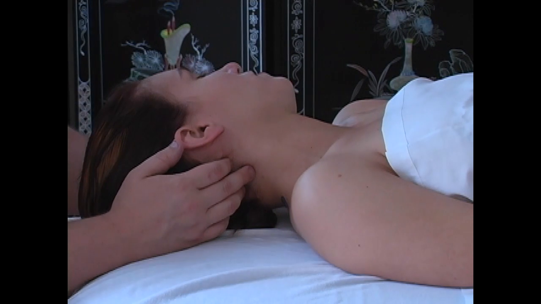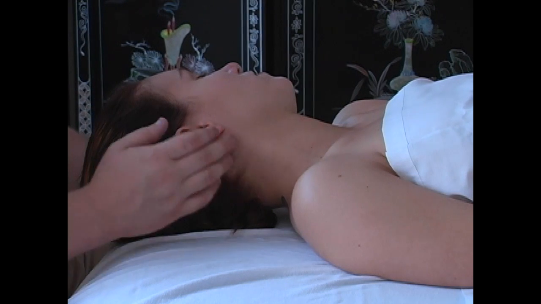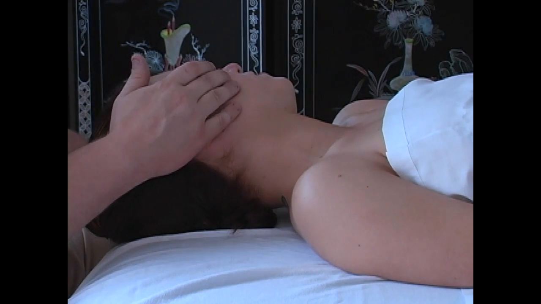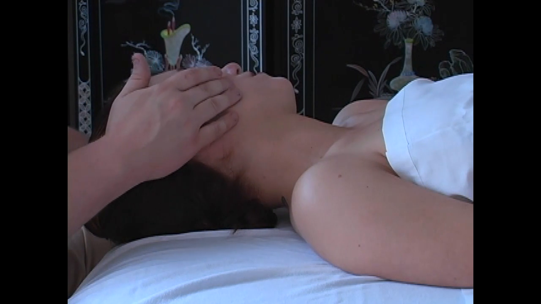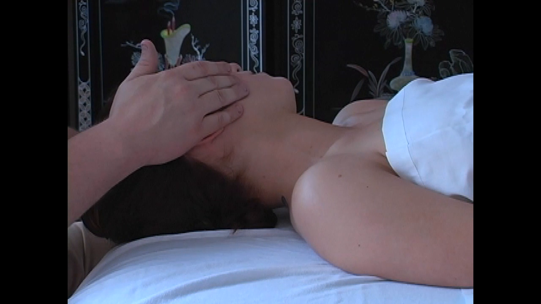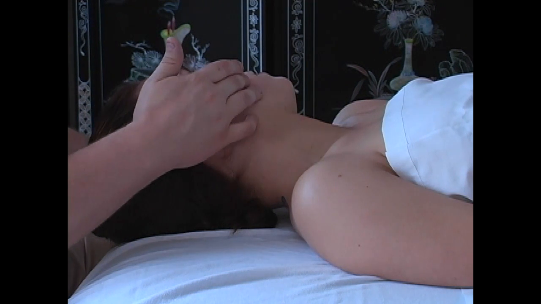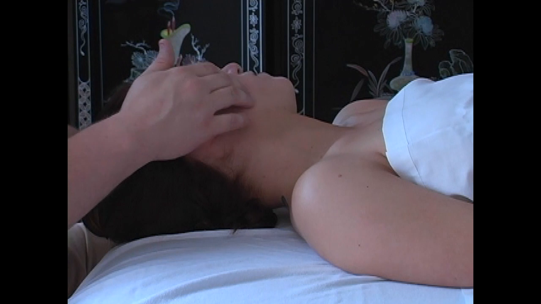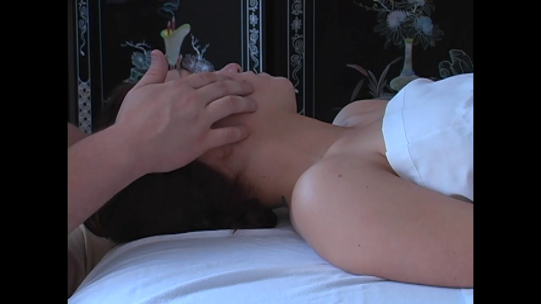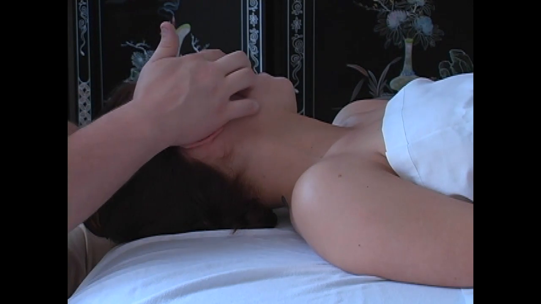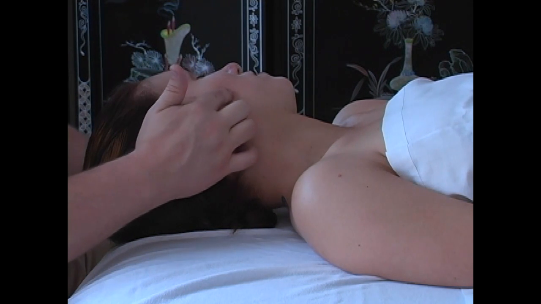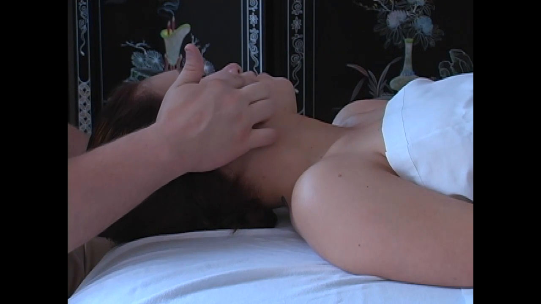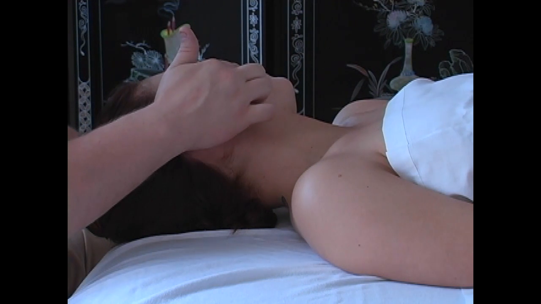Zygomaticus. The zygomaticus runs from the zygomatic arch to the lateral angle of the mouth, so it goes right here to here. It lifts the corner of the mouth upwards and outwards to smile, so technically that's considered your smiling muscle. For these, it can mimic sinus problems right around this region here. And there's one right over here, right in the corner of the mouth. So those are the locations of the trigger points.